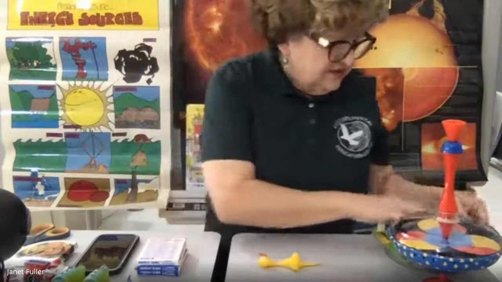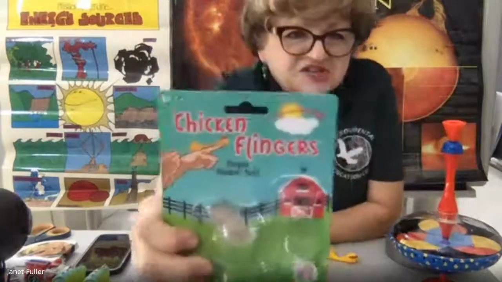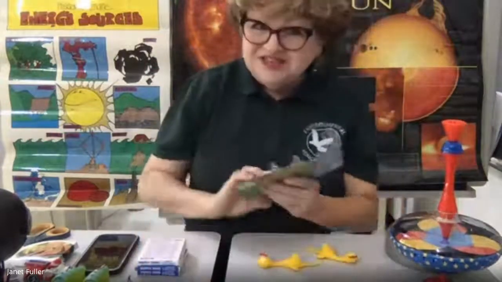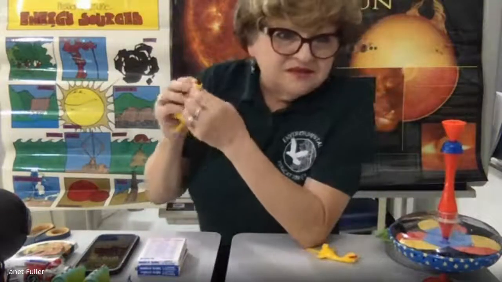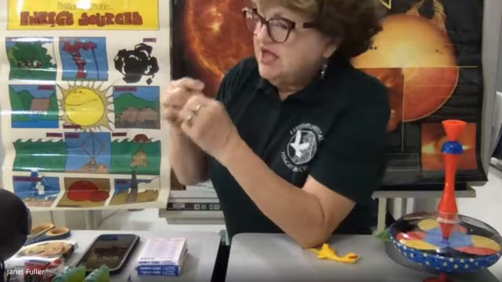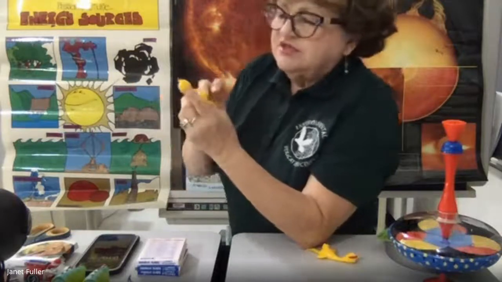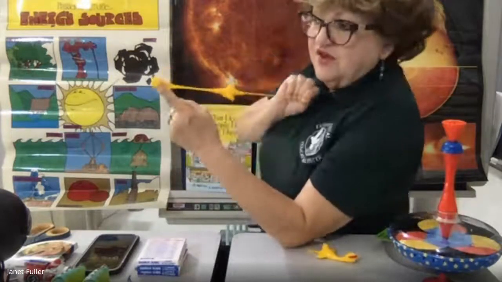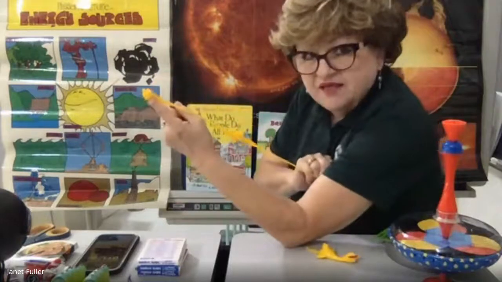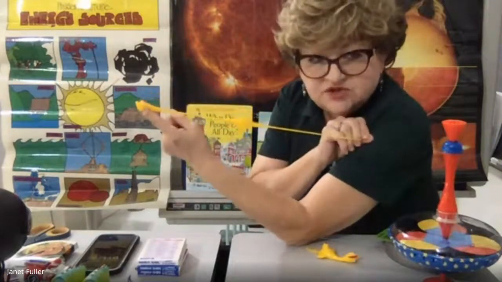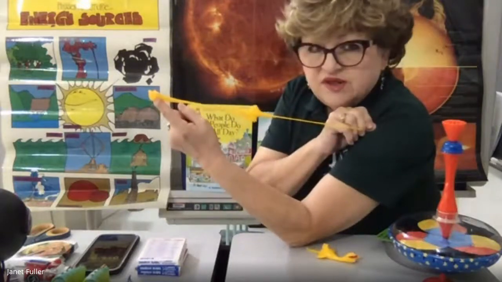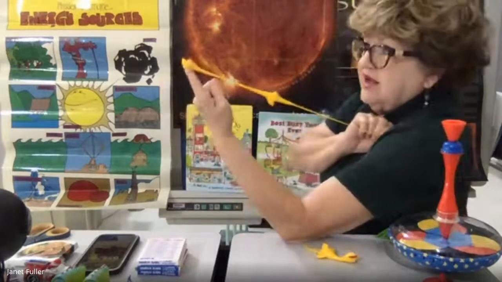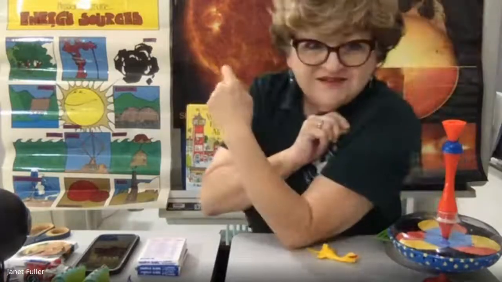You're going to love this. They're called chicken flingers. It's like chicken fingers. And what you do, it's like a rubber band that looks like a chicken. I like chickens. So you put the chicken flinger on your finger and you pull it back. This is the potential energy part. It's stored energy. The tension is stored in the chicken. When I let it go, it goes flying across the room.